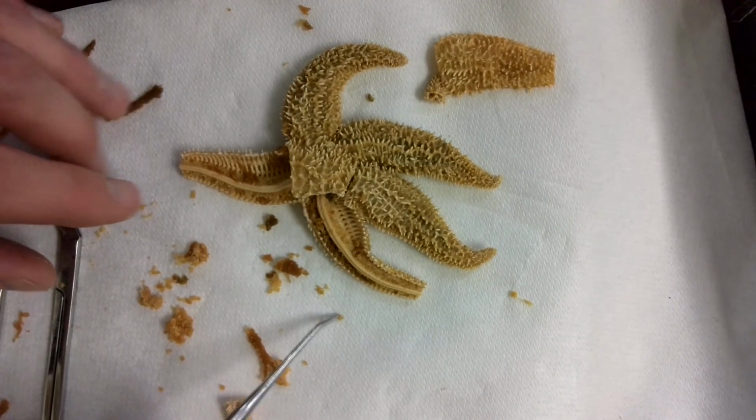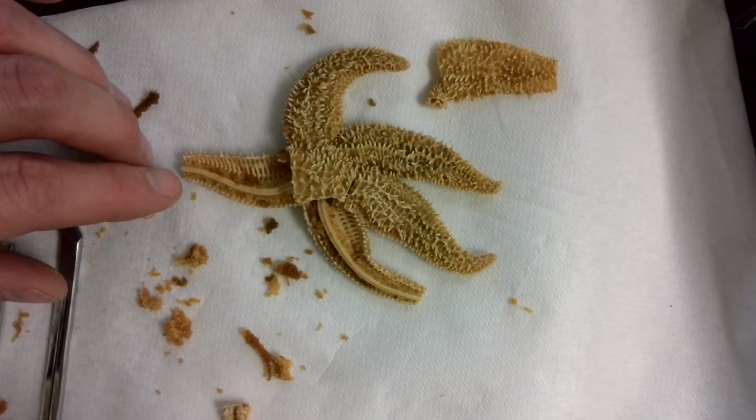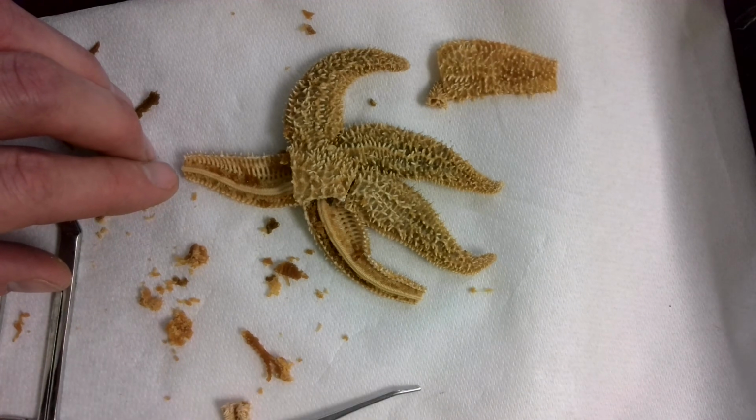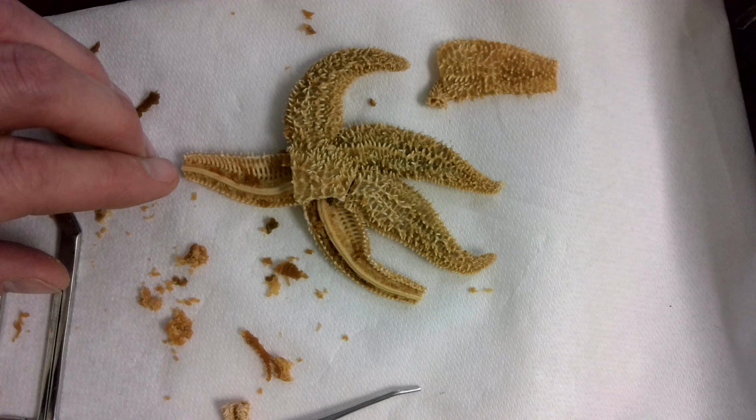So hopefully this helped you as far as knowing the identification parts of the starfish for any dissection quizzes that we might have upcoming.